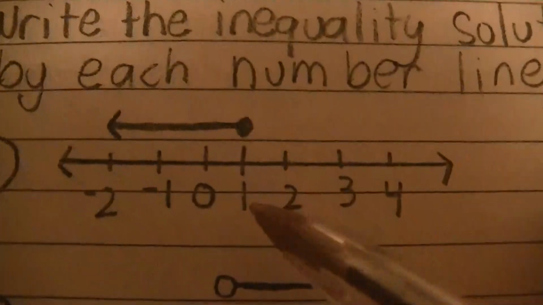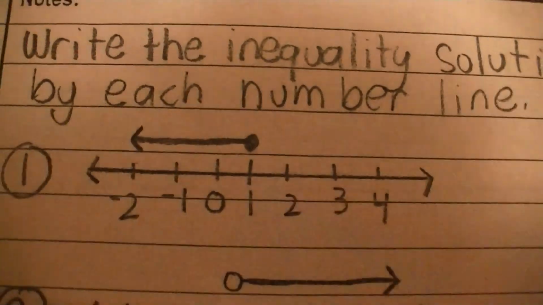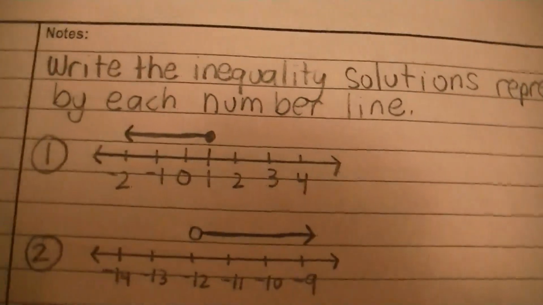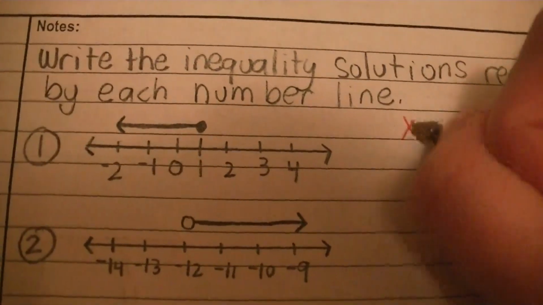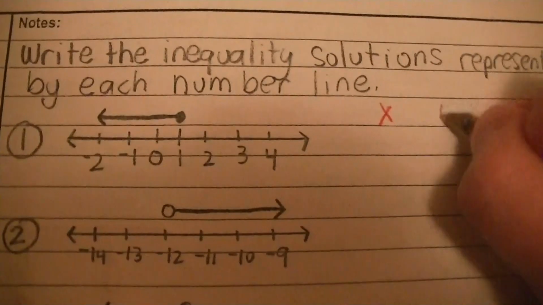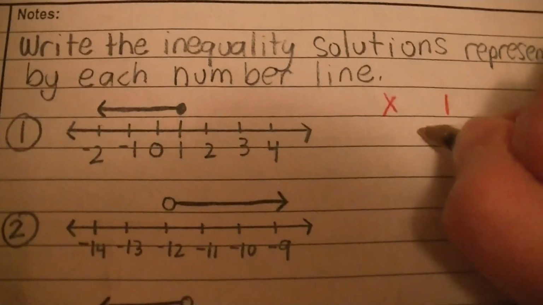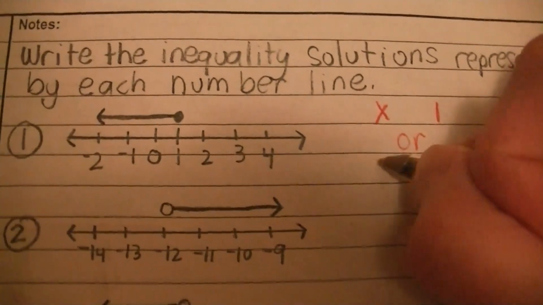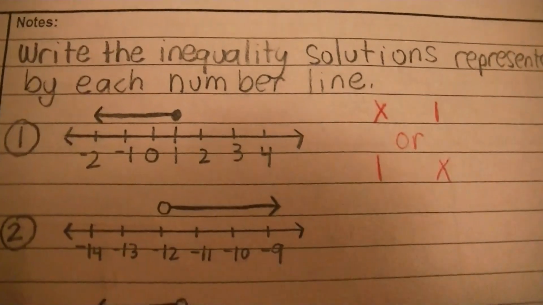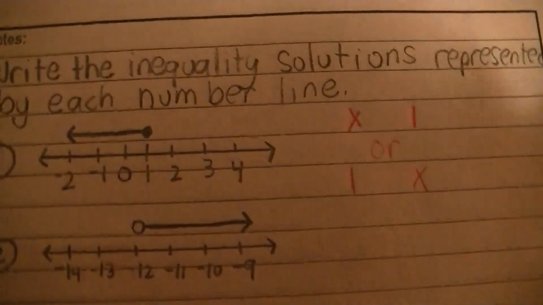So here's what we do. I know for sure that I have to have a 1 in there, and I'm going to use x. So here's the technique and strategy I use. I start with an x, and then I write down the number that I see. And then I want you to also be able to write it the other way. So write 1 first, and then the x second, okay? All right, here's what you do.